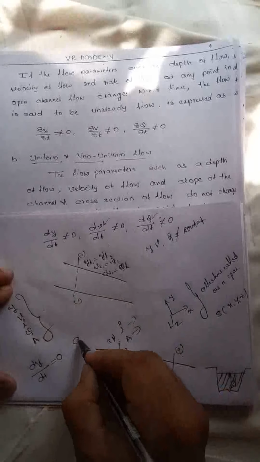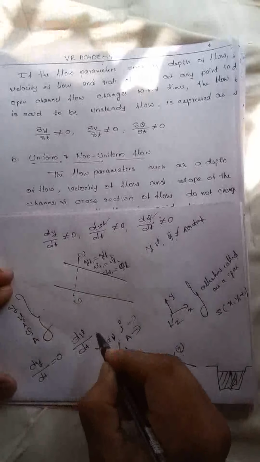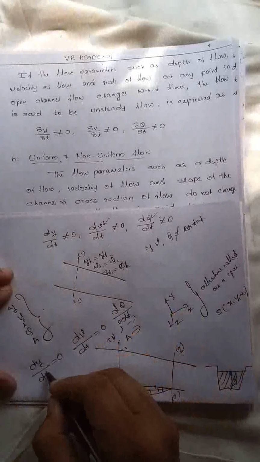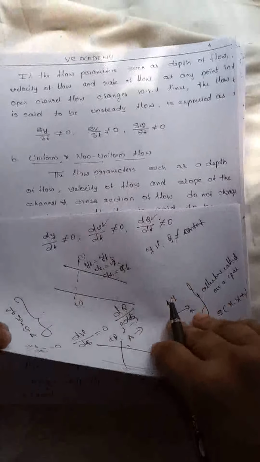It should satisfy the conditions dy by dt equal to 0, dv by dt equal to 0 and dq by dt equal to 0. Sorry, here it is dy by ds, dv by ds and dq by ds, because this is with respect to space, the length.